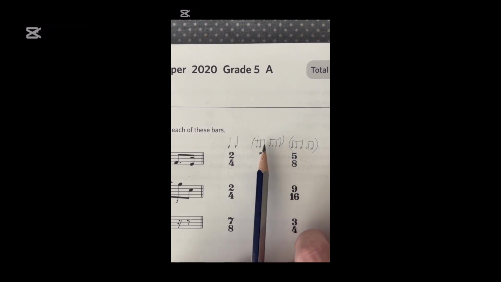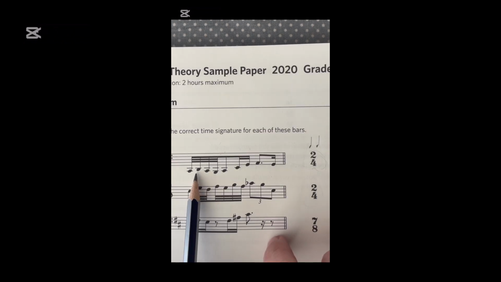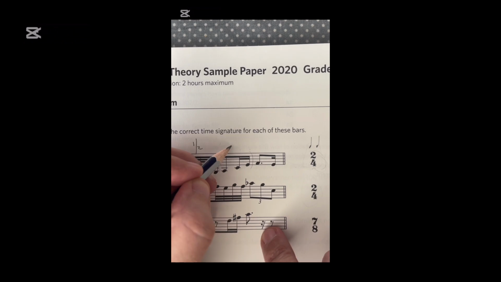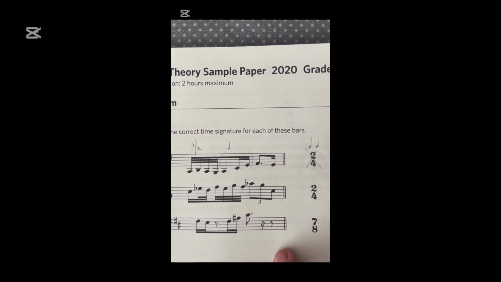You could have the 4 quavers first and then the 3 after that, it doesn't matter, but they are 7 quavers. And then 5/8 is 5 quavers. Again, these can be rearranged where you have the group of 2 first and then 3. Looking at this here, we've got a group of demi-semi-quavers, so that adds up to a half, and these two add up to another half, which is a crotchet. So I know straight away it's not going to be the 2/4 time.